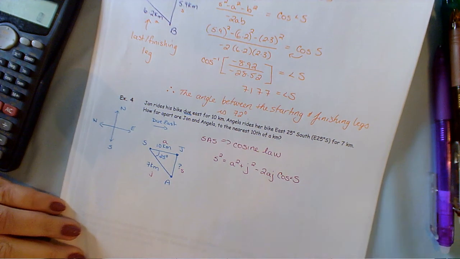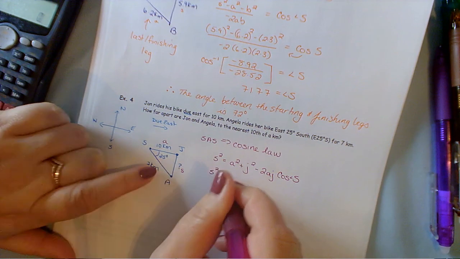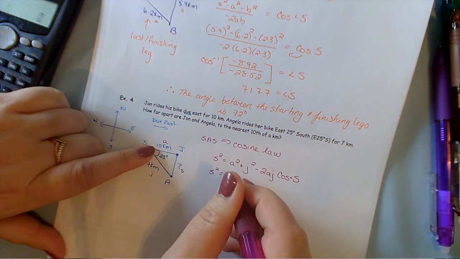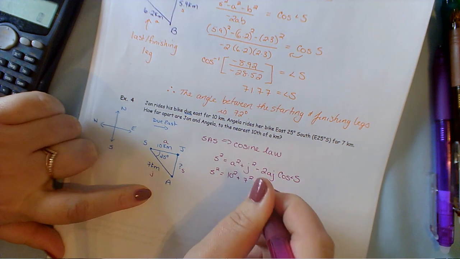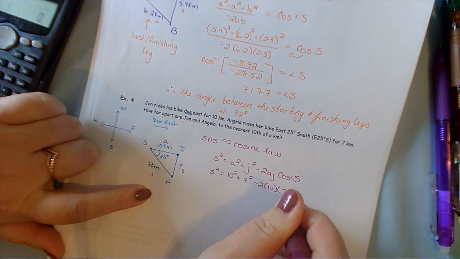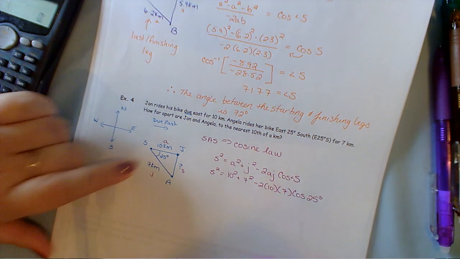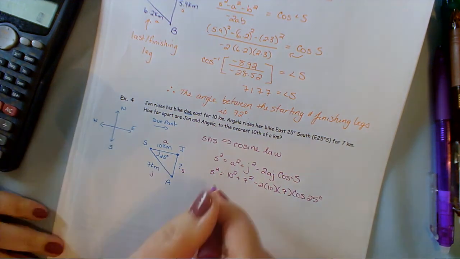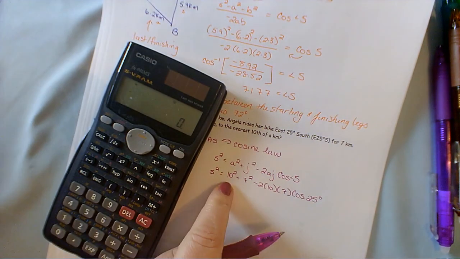You can put the angle sign or not, doesn't matter. S squared equals little a is 10, j is 7, of course drop the kilometers, minus 2 times 10 times 7 times cosine of 25 degrees. So now we're going to enter everything, starting at the back, moving forward.